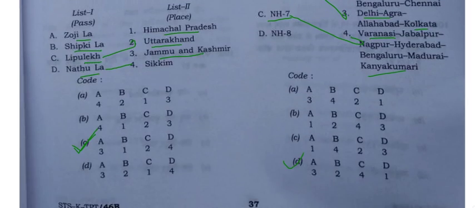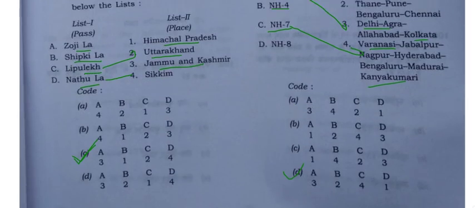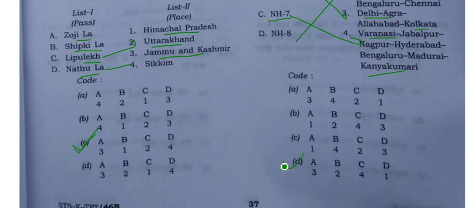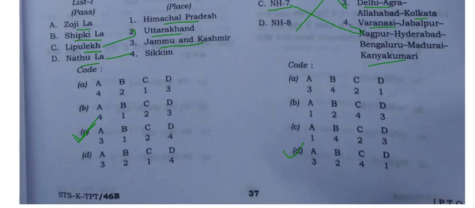So NH4 goes between... NH4. Let's check it out. What is option D? A ka 3, B ka 2. So NH4 goes from Thane to Chennai. So NH8 goes between Delhi to Mumbai. So this is right option. So we'll go with D option. A ka 3, B ka 2, C ka 4, D ka 1. Okay.